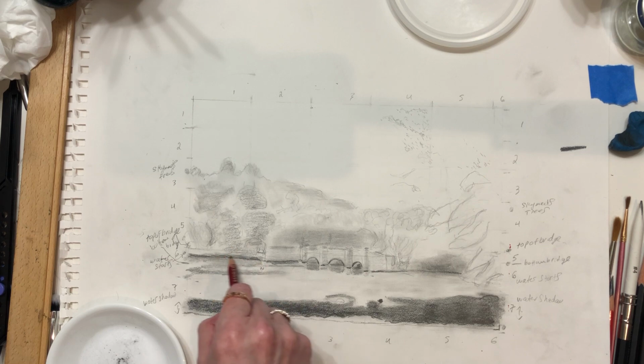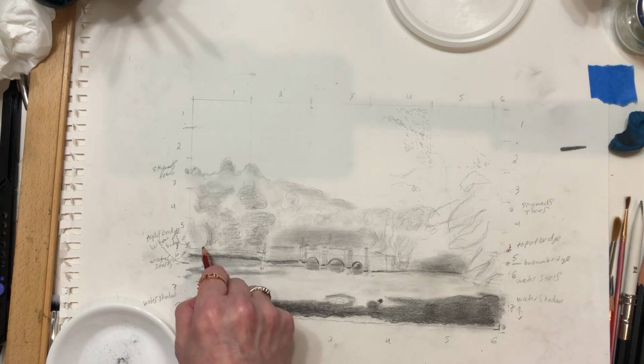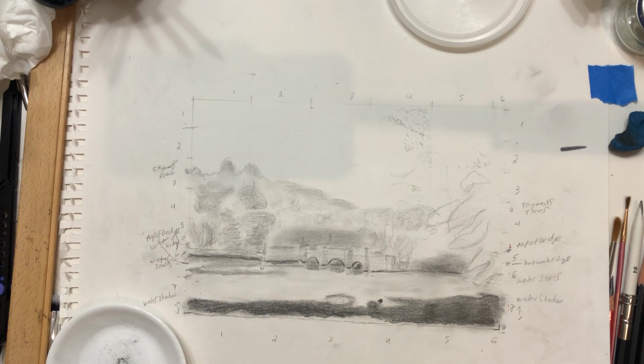Now here there's a really dark line and there's a highlight. A lighter highlight, or actually a lower highlight than this one. Okay, time to stand back a little bit and see.